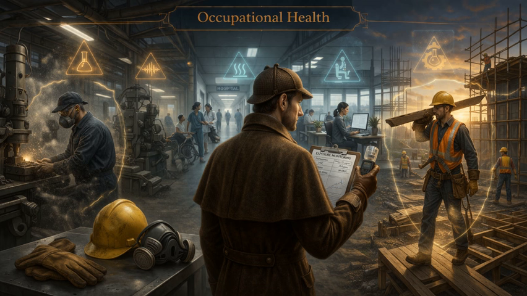So, to understand how we investigate the modern workplace, I think it helps to look at the very first clinician who started asking the right questions. The original occupational detective. Exactly, working way back in the year 1700. Right, the Italian physician Bernardino Ramazzini. He published this seminal text called De Morbis Artificum Diatriba, which basically translates to Diseases of Workers.